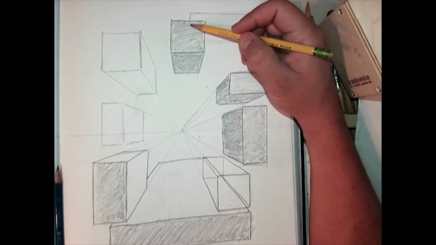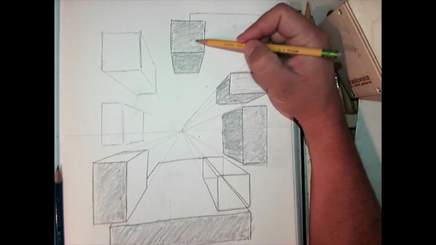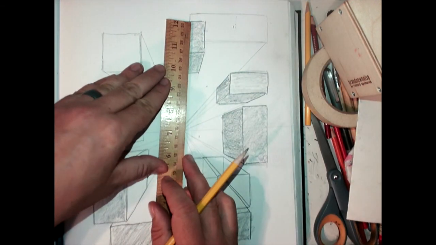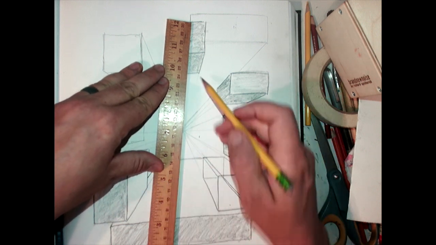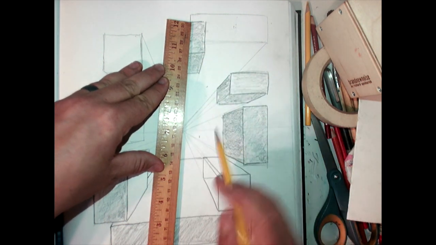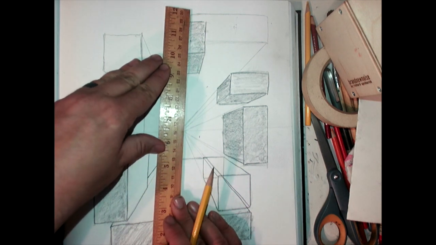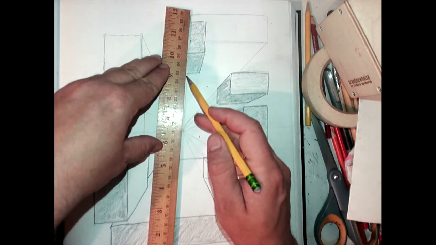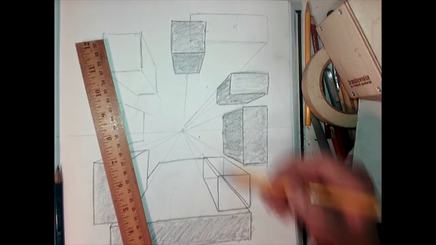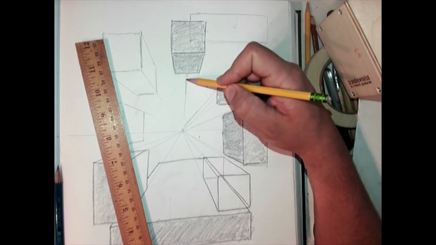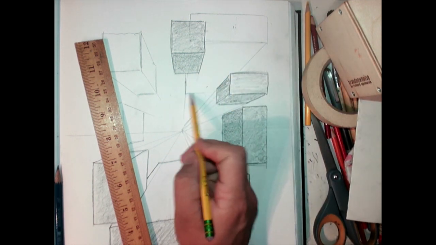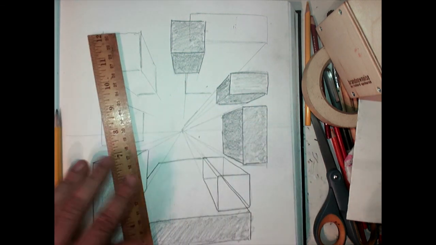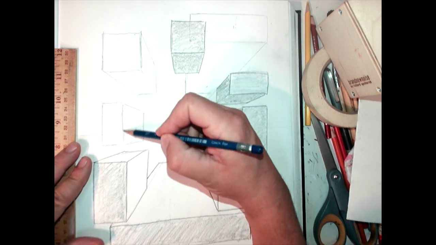Made this one overlapping, so now I have to figure out where the corner would be. The corner would be about right here. Kind of erase that later. We just got a super skinny side here. We might not really be able to see. Let's see. Oh, just a little bit. Do our overlapping trick again. Darken this in.